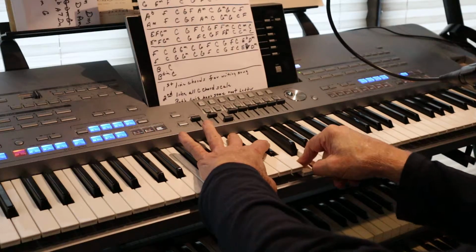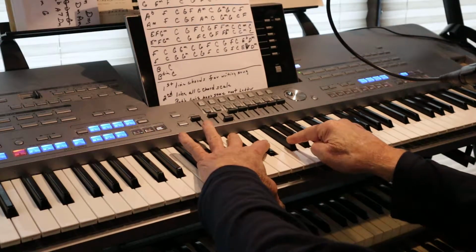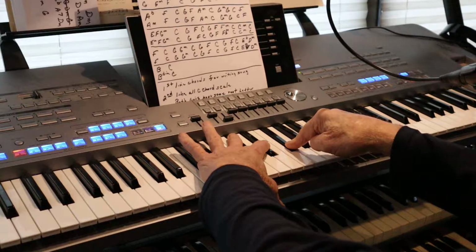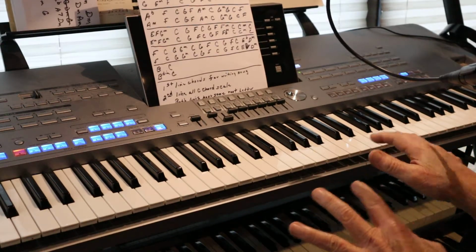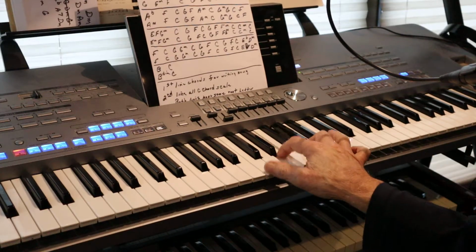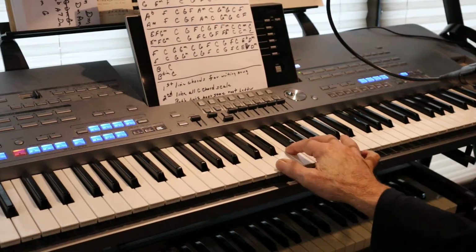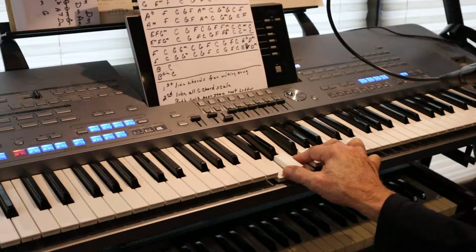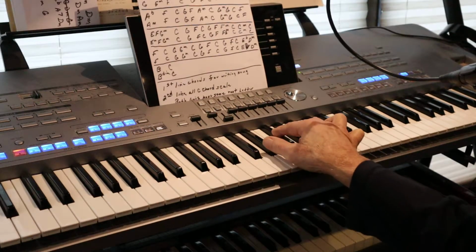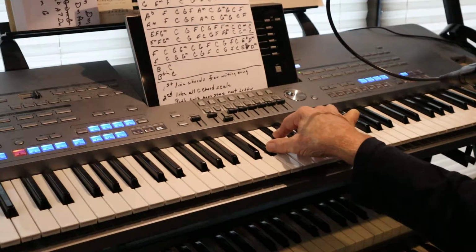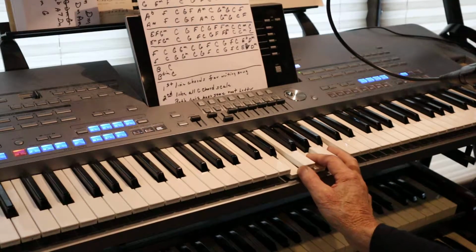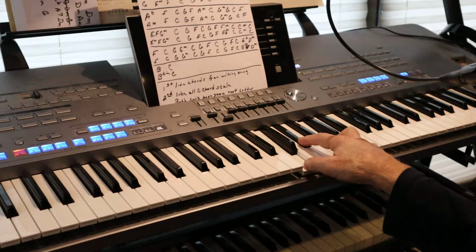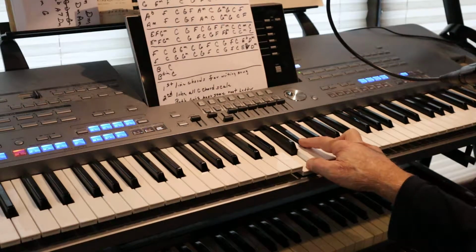This would be a half step, which is up here. Okay, so everything moves. It's the same, but it moves. In other words, now the D minor is now an E flat minor. The E minor, with everything going up a half step, is now an F minor. Okay? Now, we passed that.